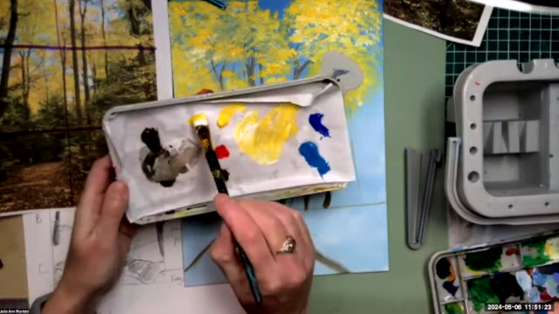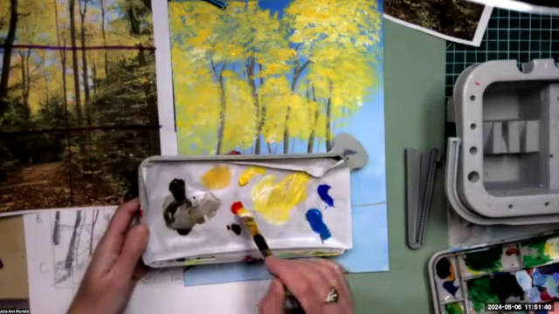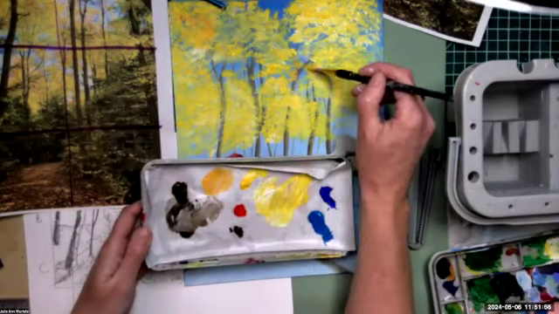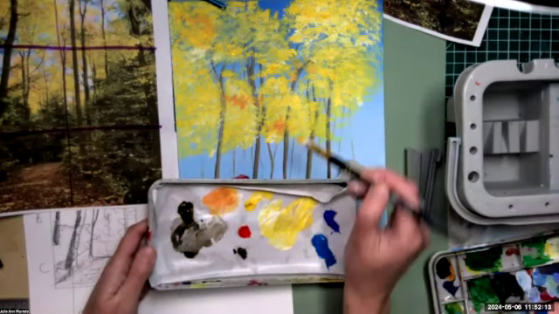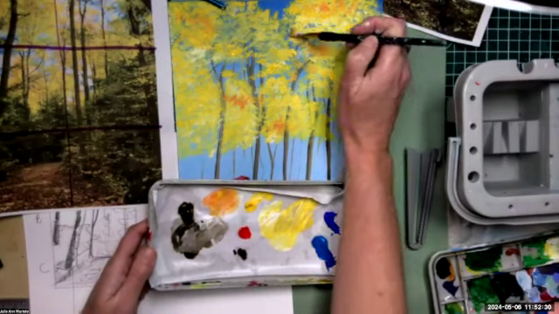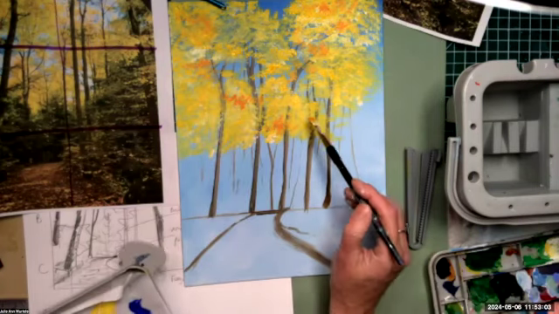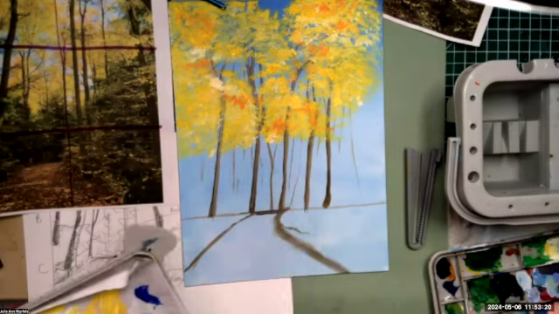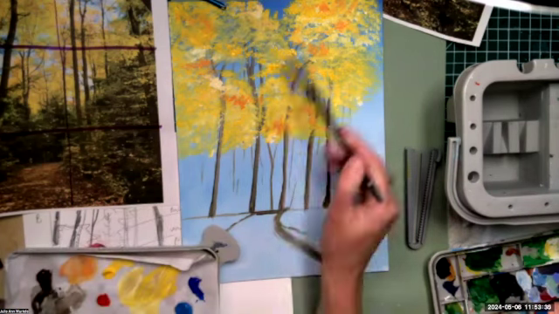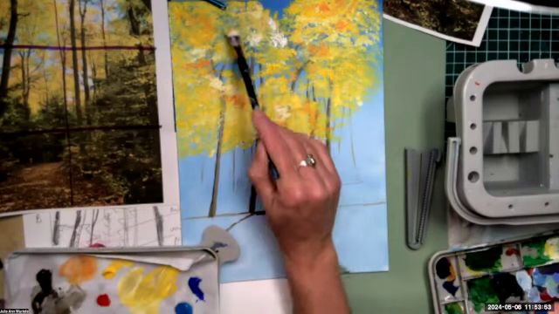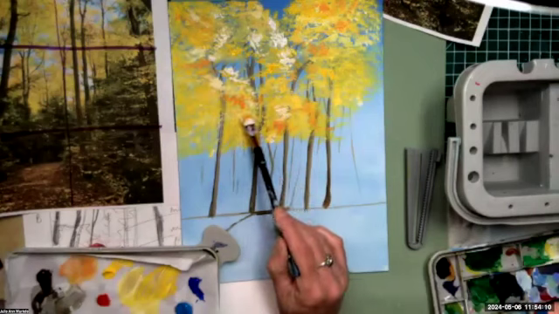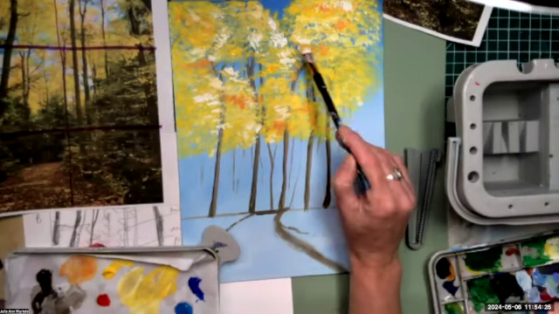Next, bring in a little bit of cadmium red and mix it in with the cadmium yellow. You want a warm yellow rather than an orange. And this just adds a little bit of warmth to those background trees and helps bring dimension. Lastly, I'm bringing in a little bit of white highlights to my background foliage.